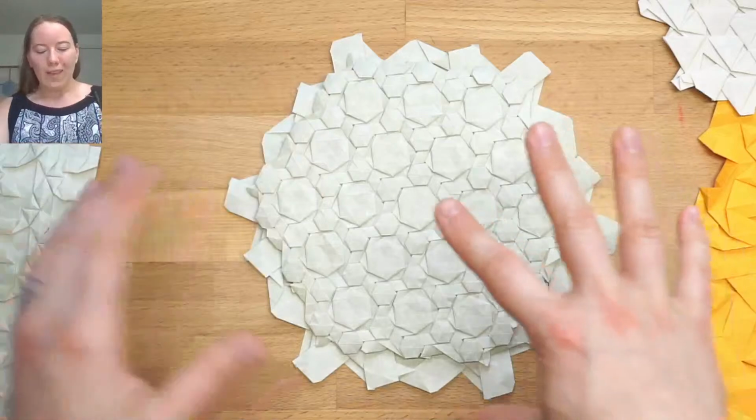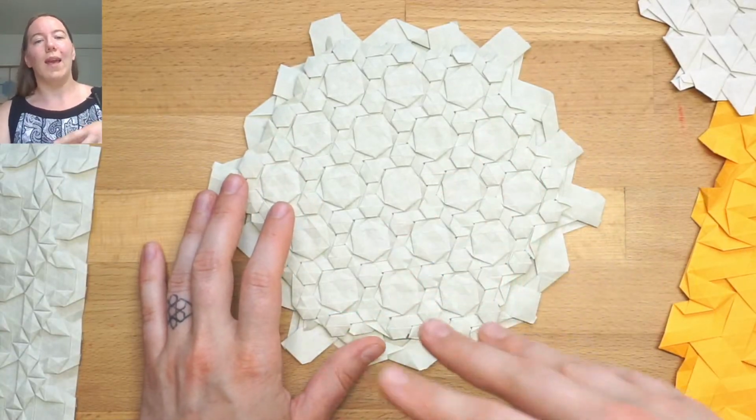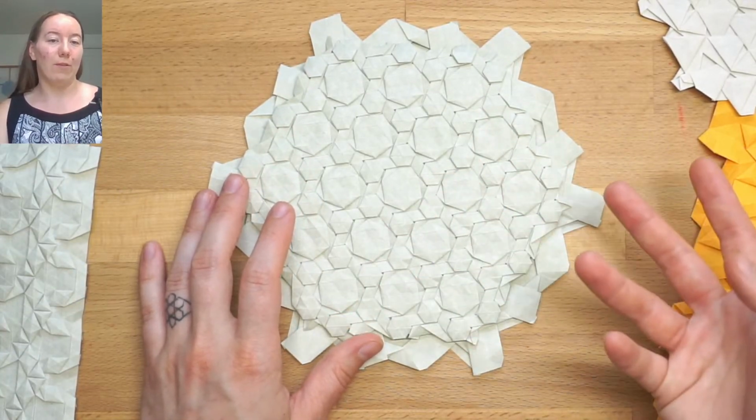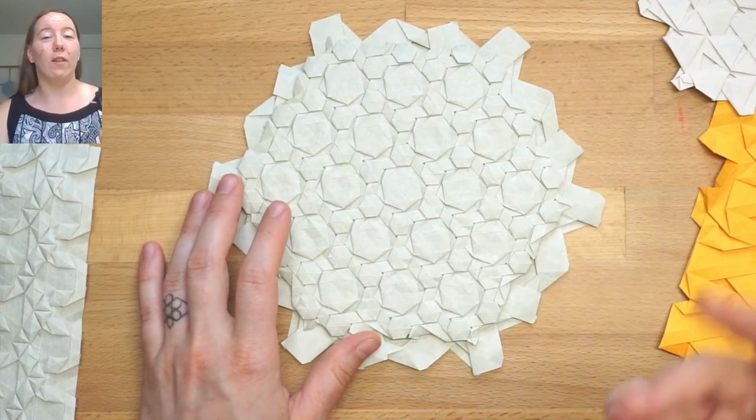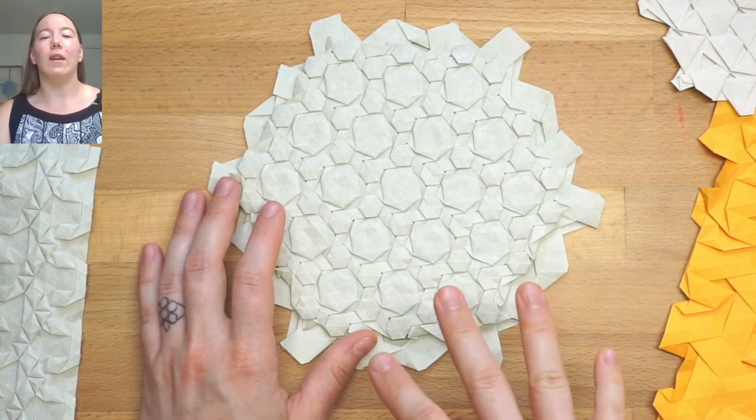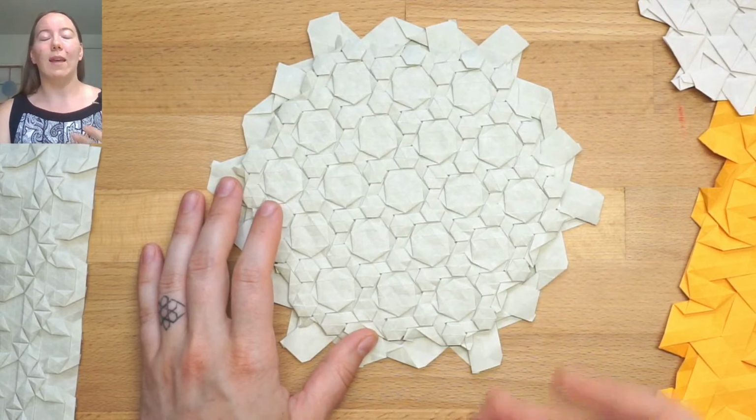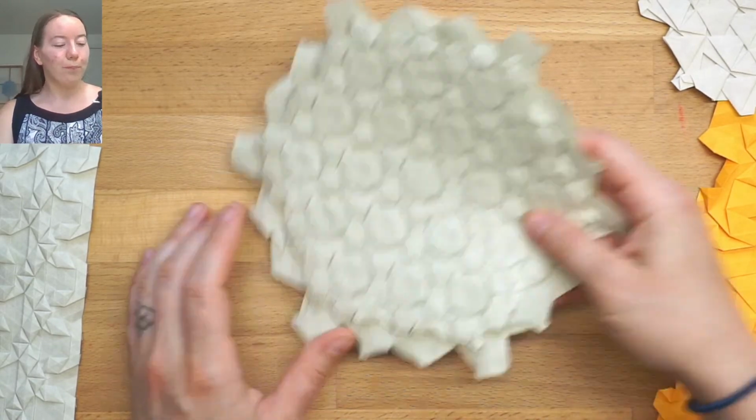And so these tessellations represent a hexagon type symmetry. I'll be going more into these different symmetry types that we see on tessellations in the upcoming video series.